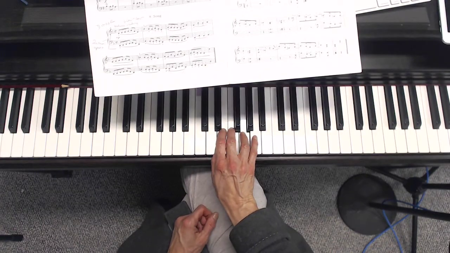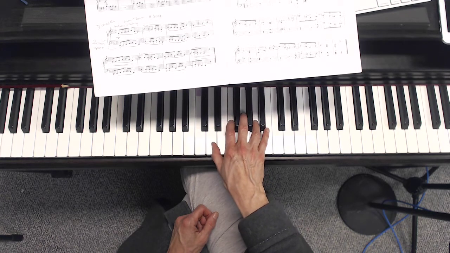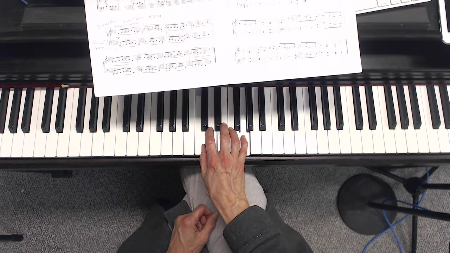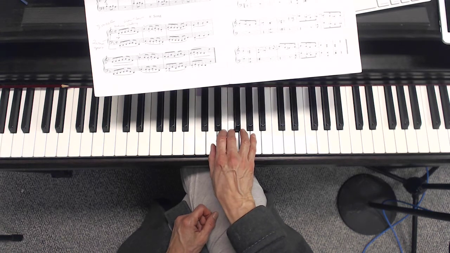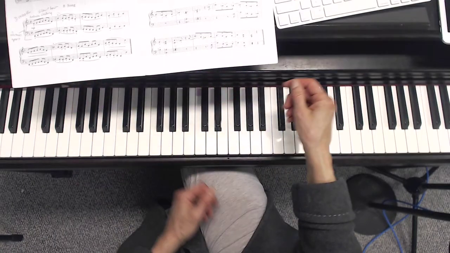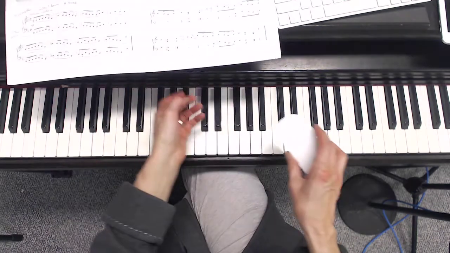So we put our hand in D minor. Then he shifts. Then, now the surprise. Okay, have fun learning this piece. It's intriguing on the ears.